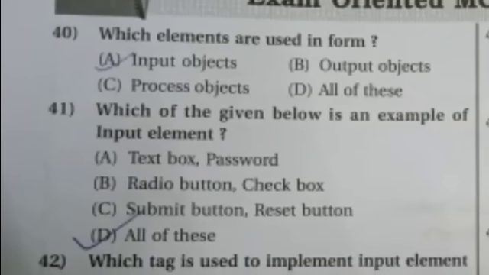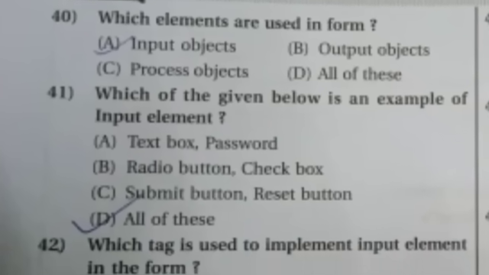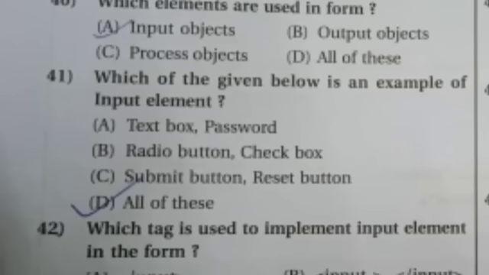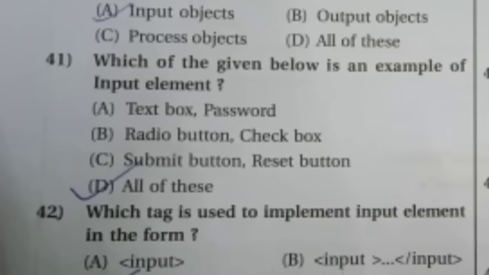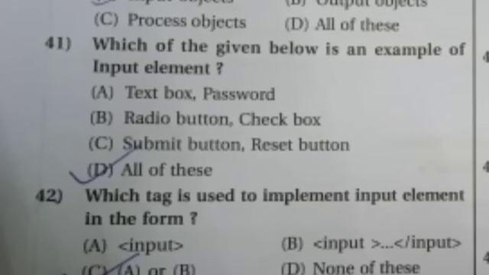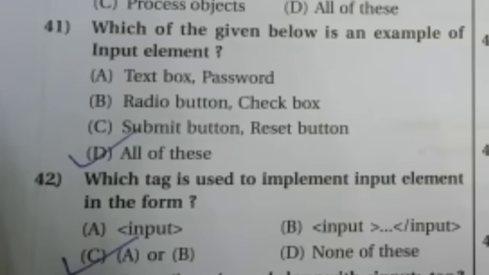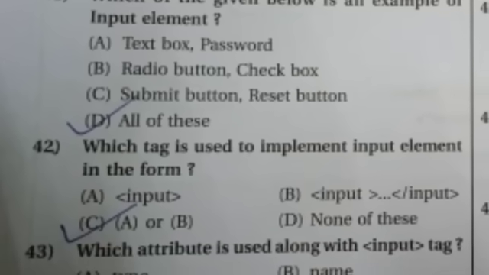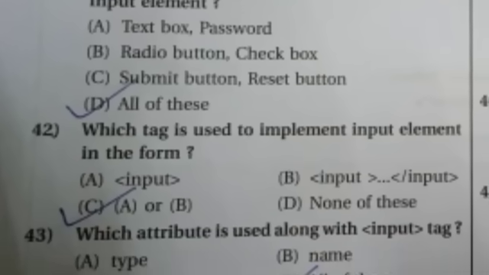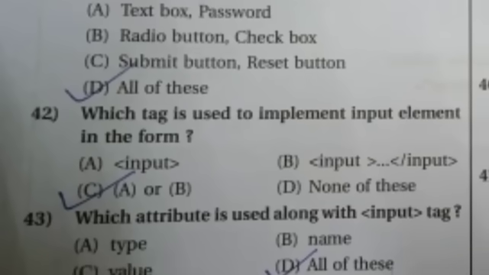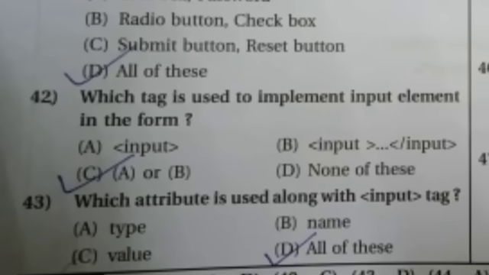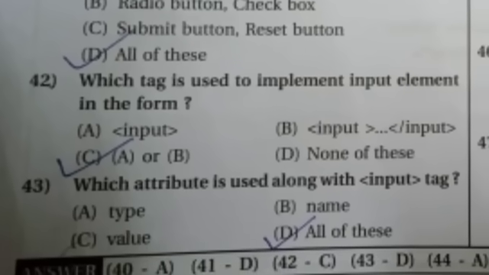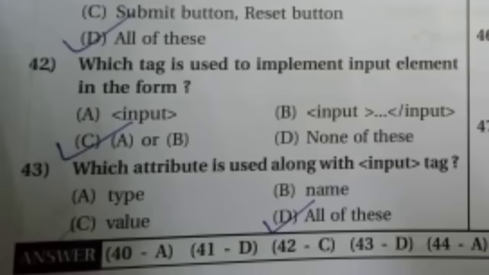Which elements are used in form input objects? Which of the given below is an example of input elements? All of these. Which tag is used to implement input elements in the form? C, the answer is A and B. Which attribute is used along with the input tag?